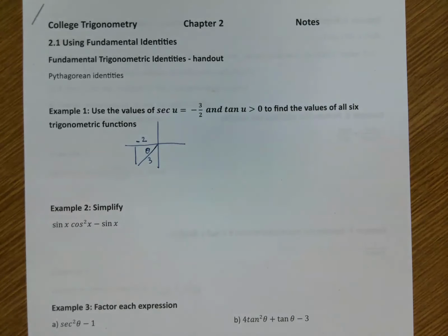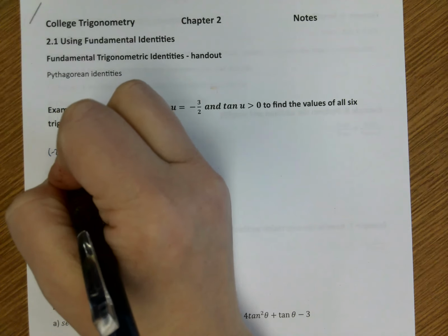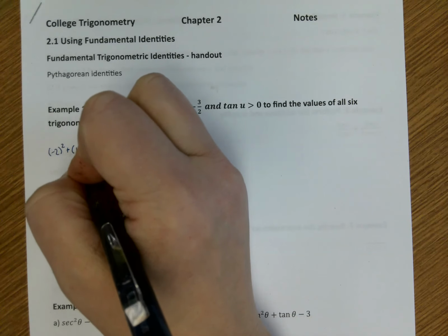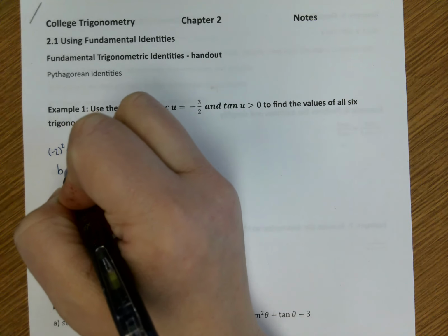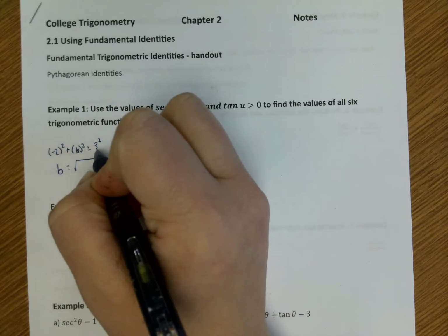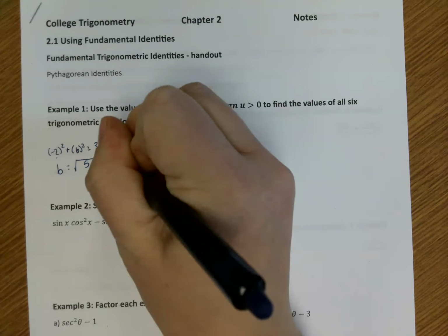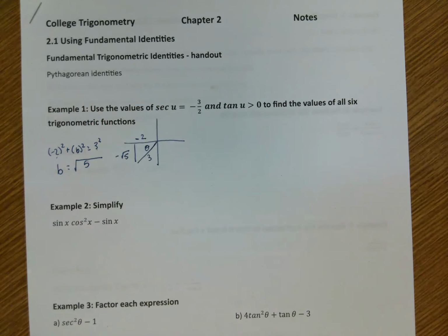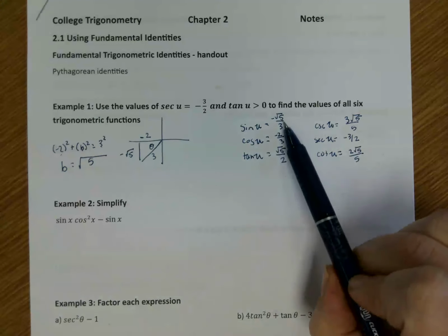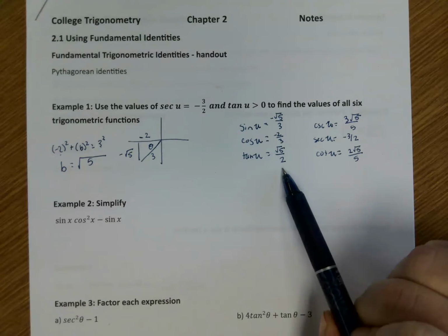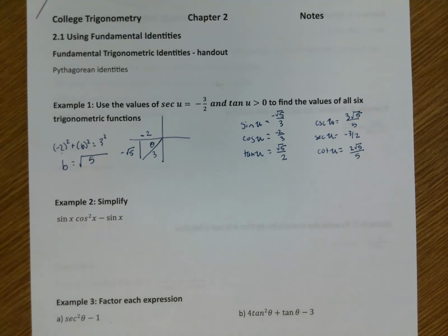But now I have my 2 side lengths, and I can figure out my third side length by doing a squared plus b squared, which we don't know, is equal to c squared. So b will be equal to the square root of 9 minus 4, which is 5. And because this is in the third quadrant, that's going to be negative. So if I wrote down my 6 trig functions, you get your opposite over hypotenuse, adjacent over hypotenuse, opposite over adjacent, and then the reciprocals of all of those.